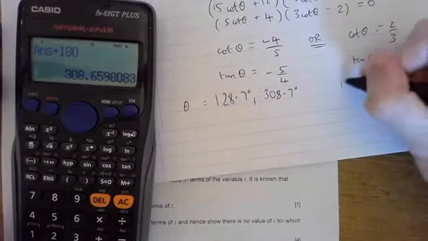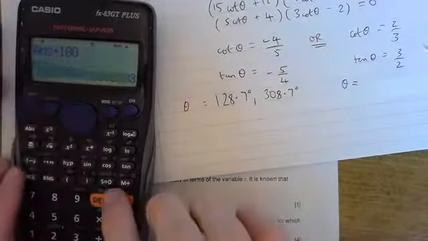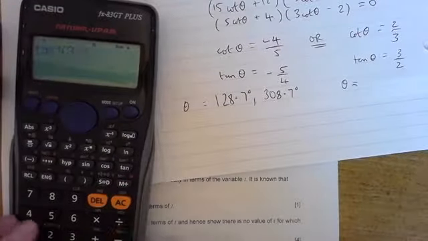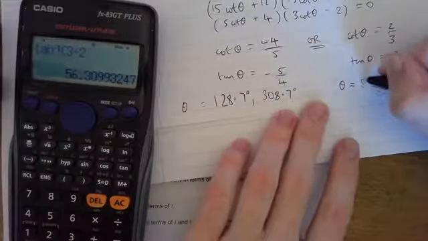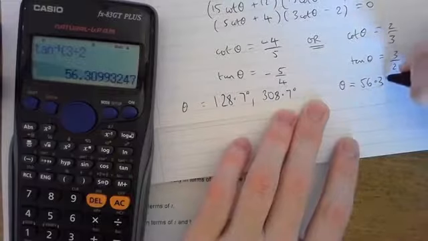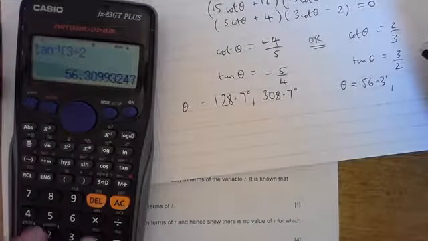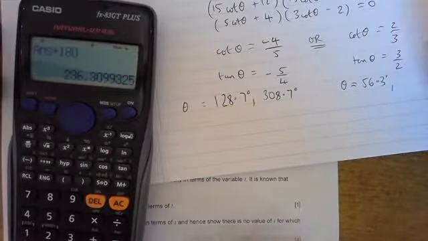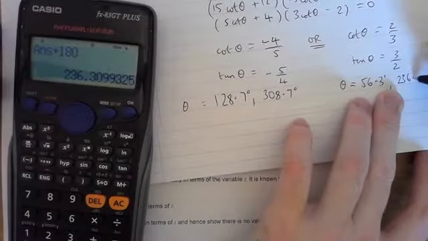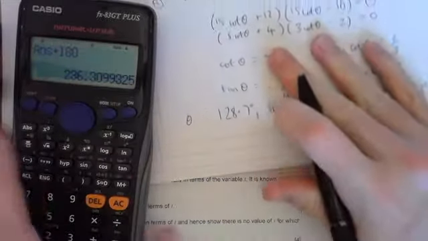And then here, I'm going to do tan theta, 3 divided by 2, which is 56.3. And then plus 180 again, 236.3. Now there's a way you can check this if you wanted to.